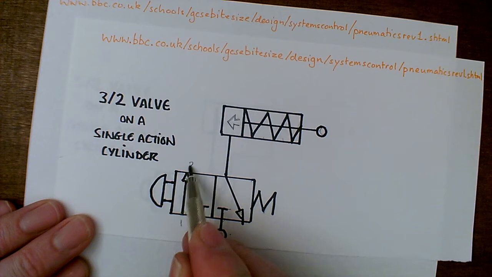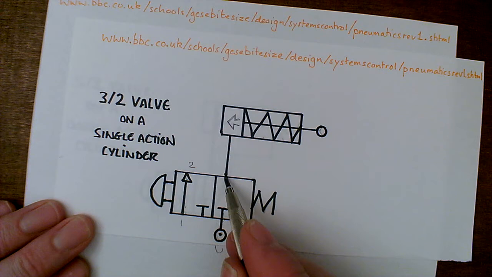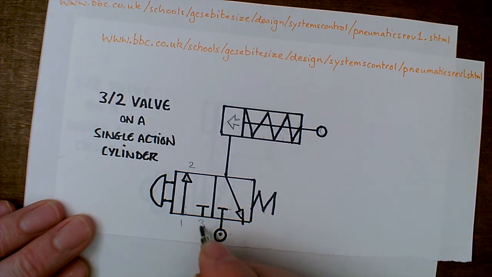So I'll just number that 1, and that would be 2. So the inlet and the outlet. Here the inlet's blocked, and the outlet's coming the other way, but it's still the outlet port. And finally, port 3, the exhaust. Okay? So it's 1, 2, 3 the same, 1, 2, 3 the same. Remember, this just slides across.